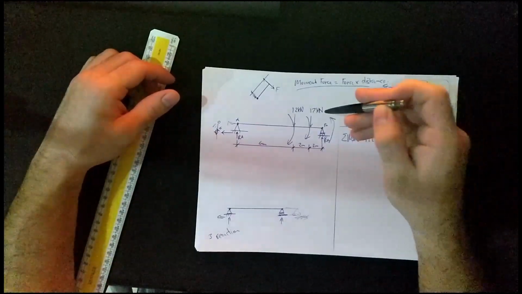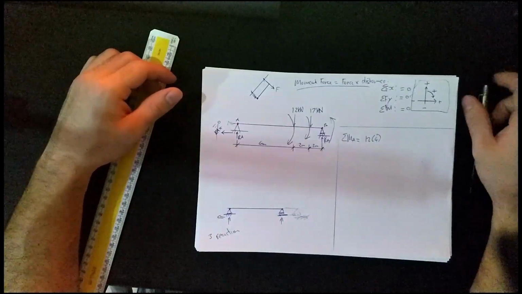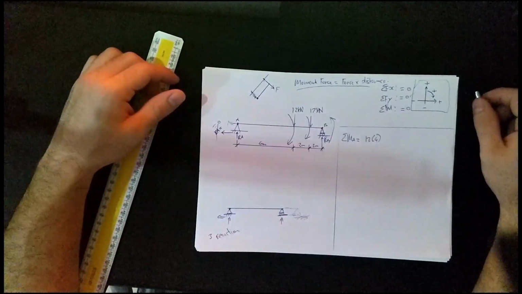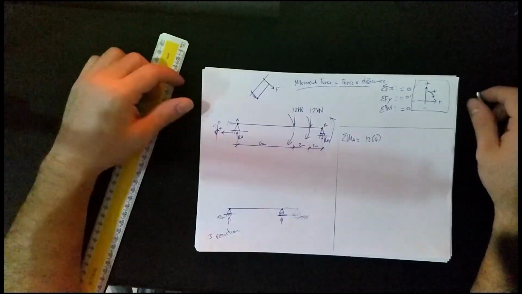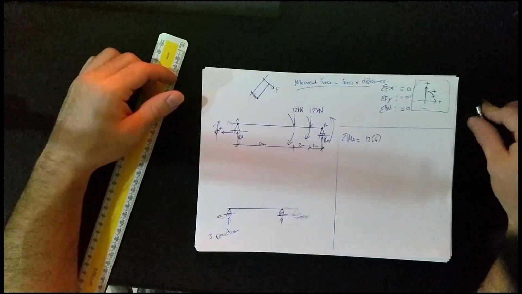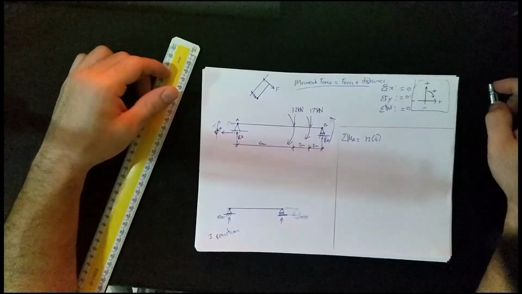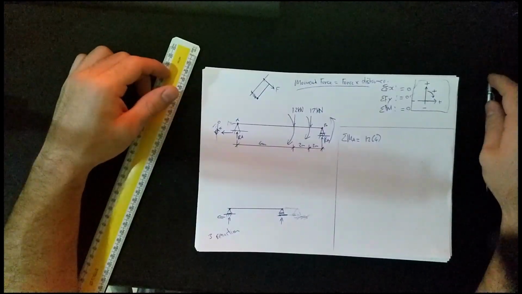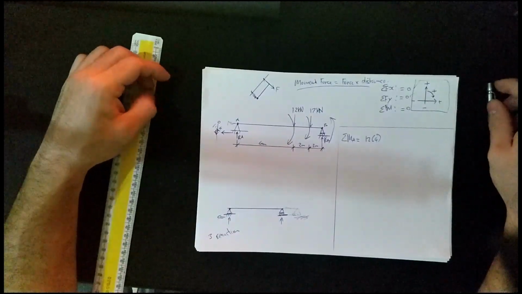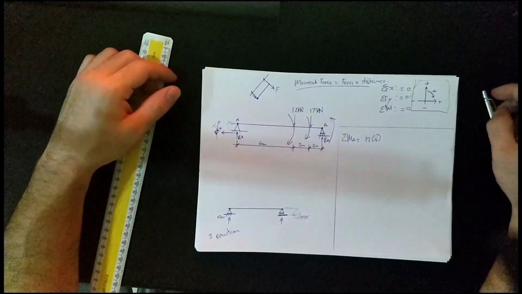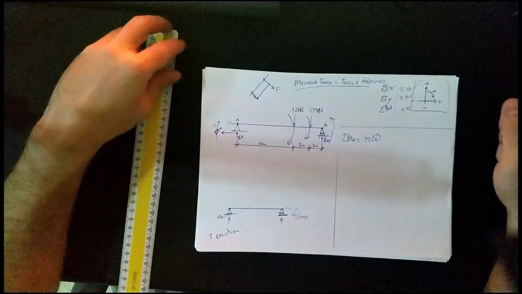If I suddenly change that to newtons and I put it in as newtons, I'm going to be off by 1,000 units, so you're going to get the wrong answer. Same if I put it in kilograms, that's really going to mess things up, because it's not only going to be off by 1,000, but it's going to be off by 9.81 times 1,000. So, you know, that's a hell of a lot.